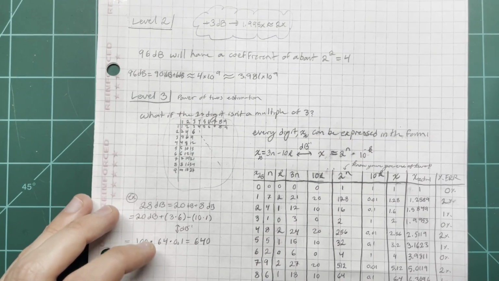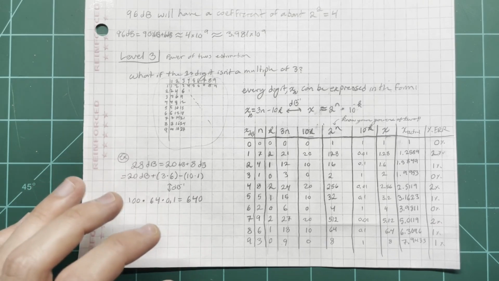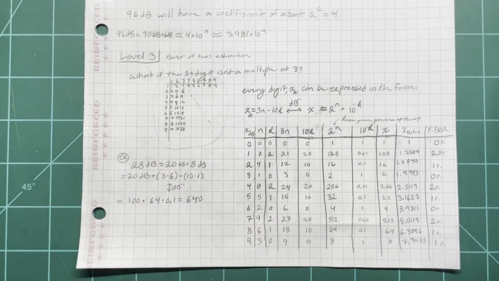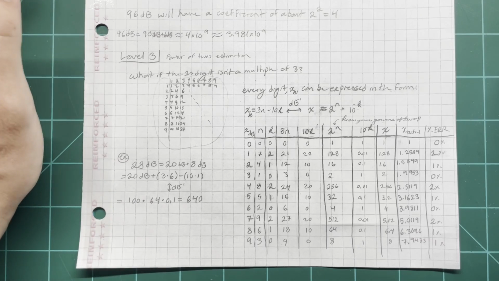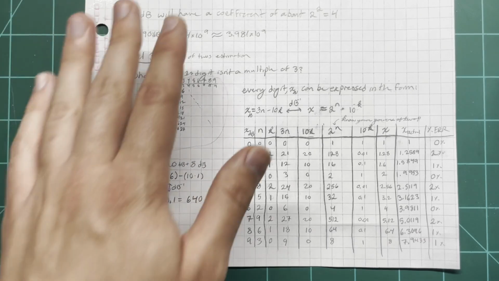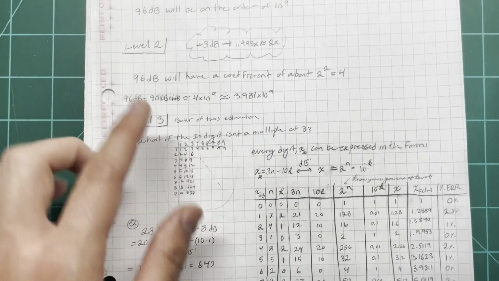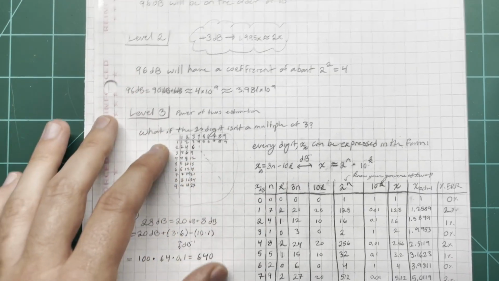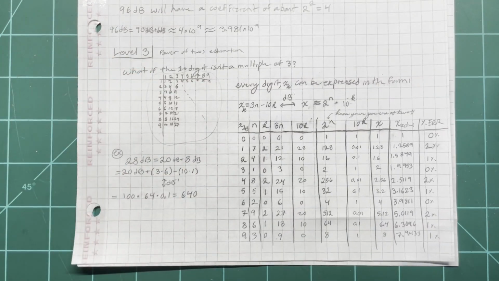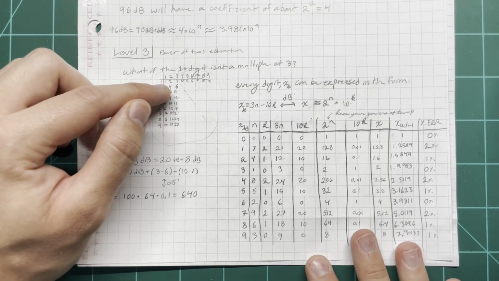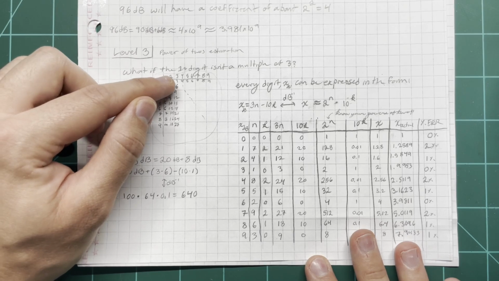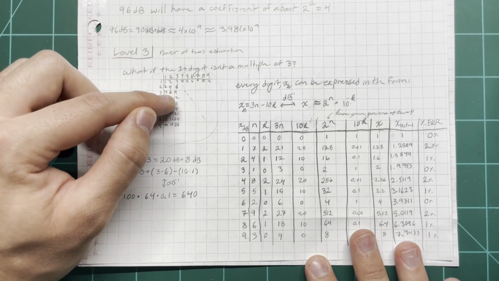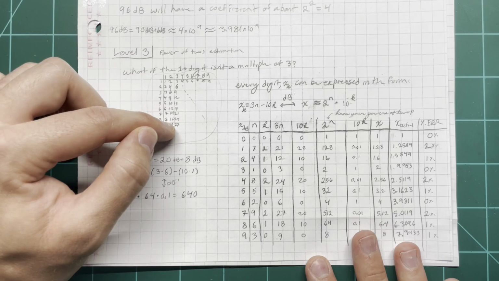And so the next level is what I call power of 2's estimation. Basically the question is, what if you don't have a decibel value that's a multiple of 3? One answer to that: you can see that the multiples of 3 contain every single digit.